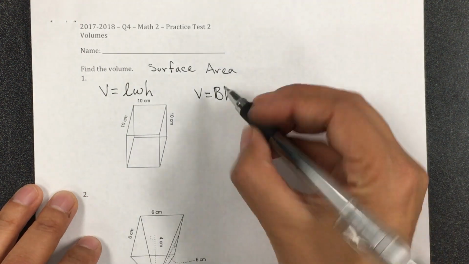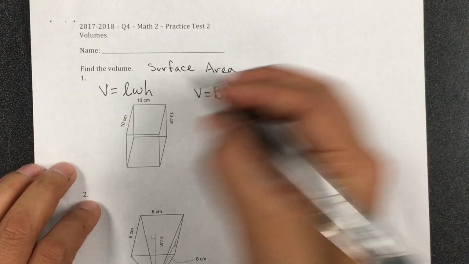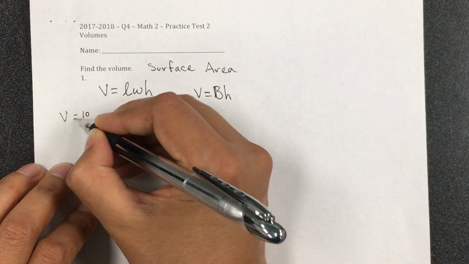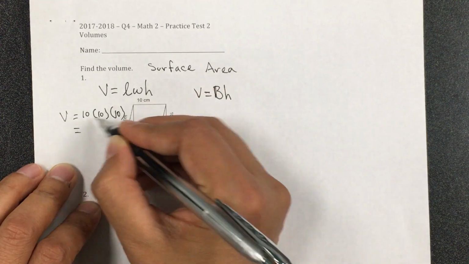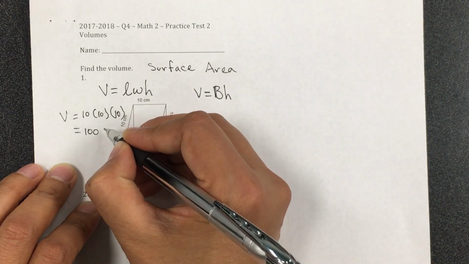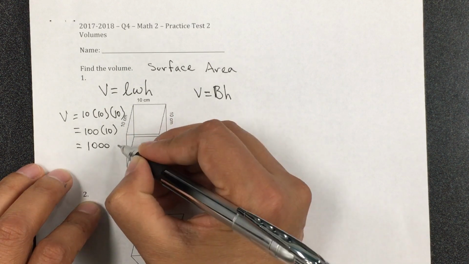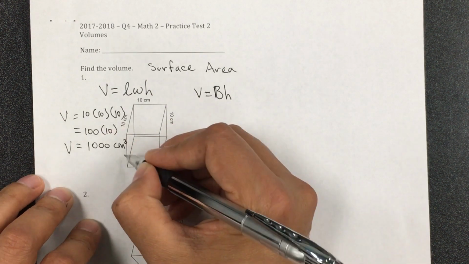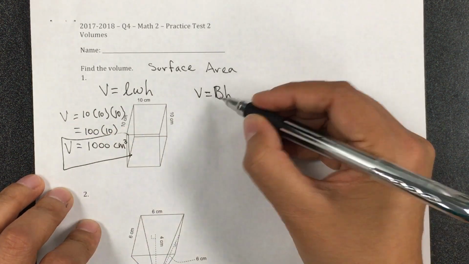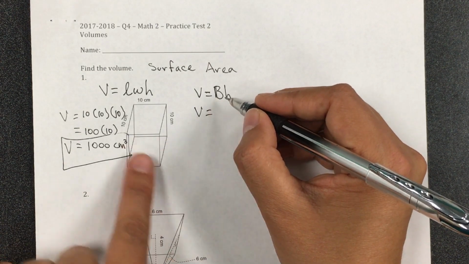And so in here, since we learned it this way, it's just 10 times 10 times 10. And 10 times 10 is 100 times 10, which is equal to 1,000 cubic centimeters. Okay, that's the volume.